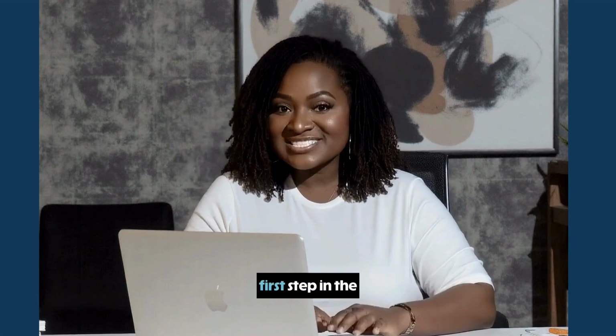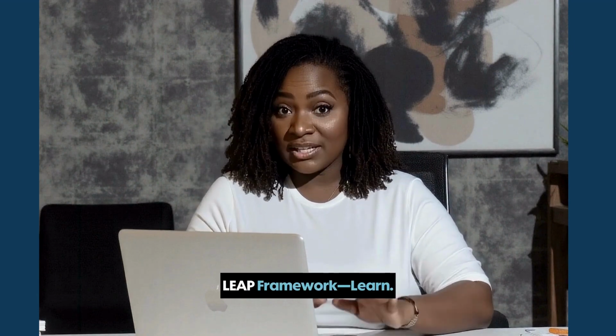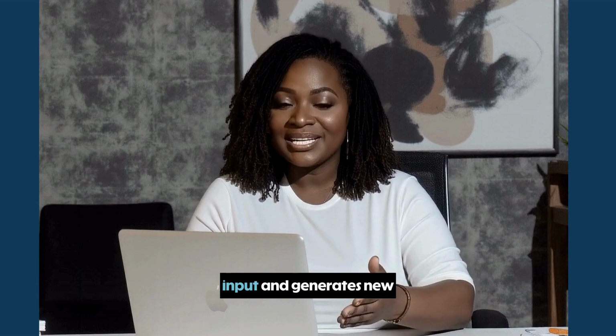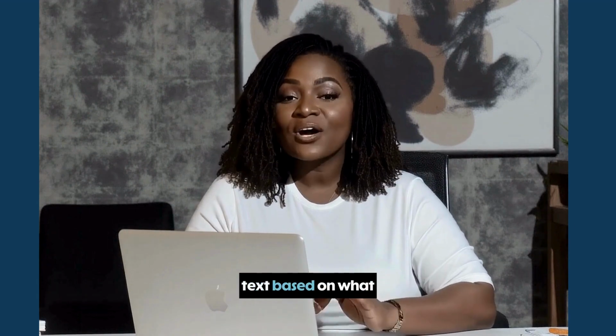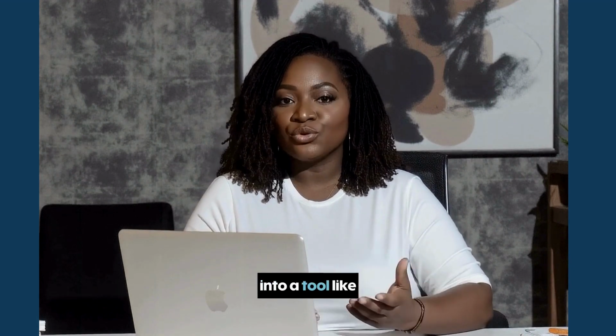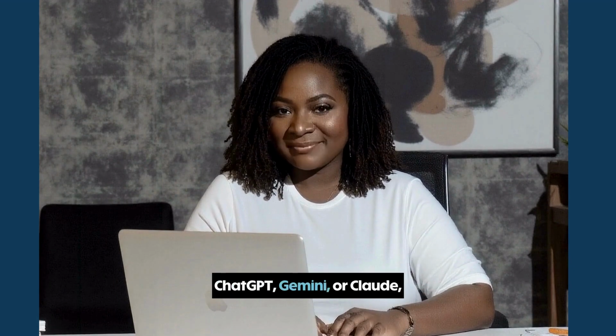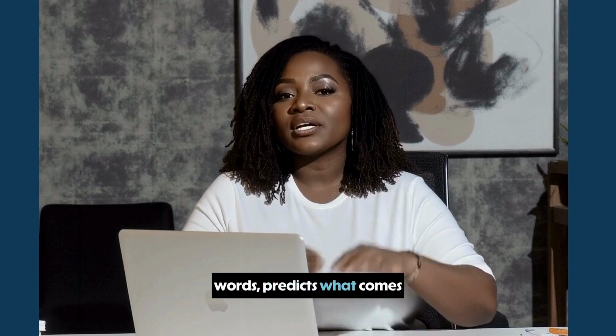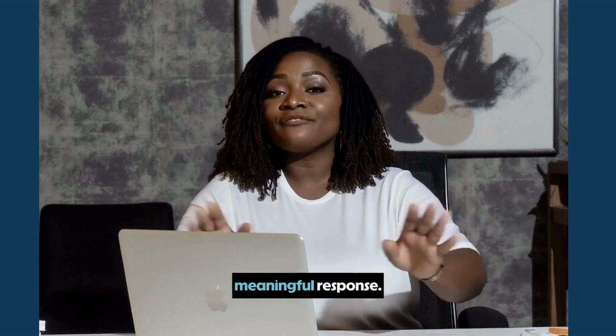Let's start with the first step in the LEAP framework, learn. Text-to-text AI is a system that takes written input and generates new text based on what you ask. When you type a question or a request into a tool like ChatGPT, Gemini, or Claude, you're using text-to-text AI. The model reads your words, predicts what comes next, and generates a meaningful response.